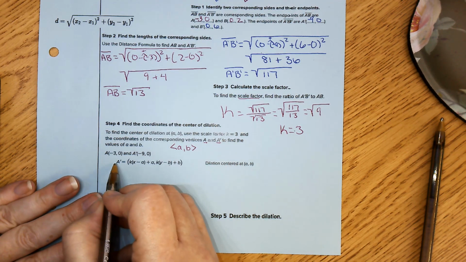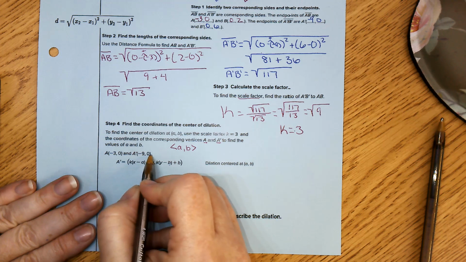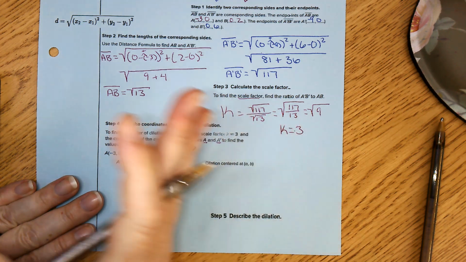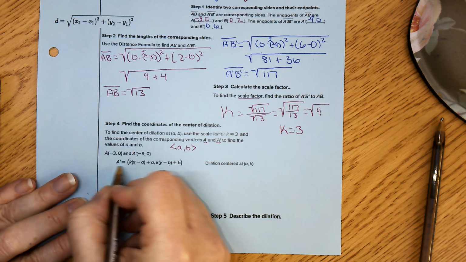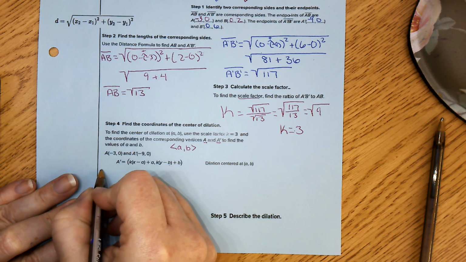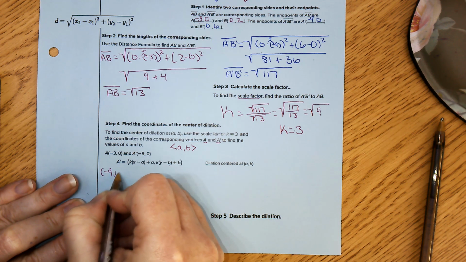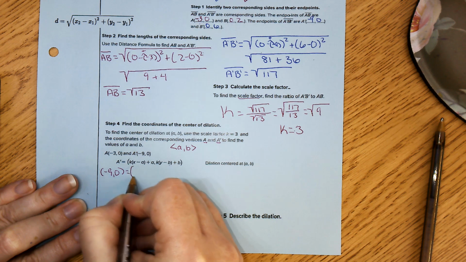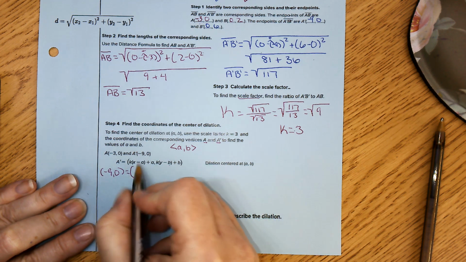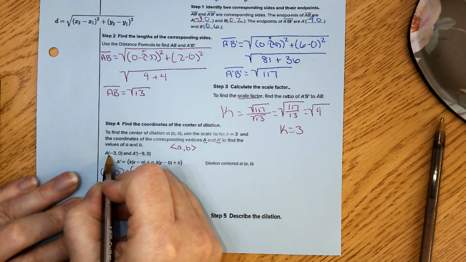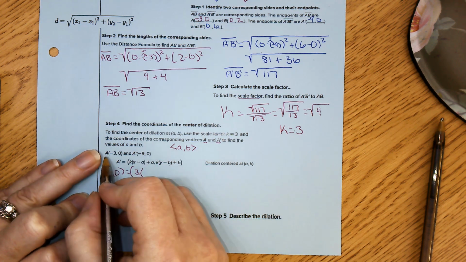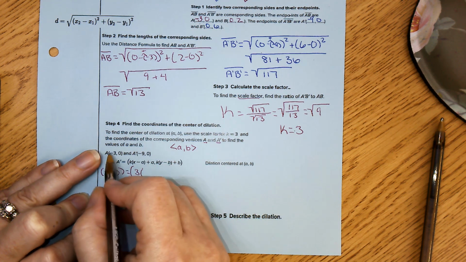Okay, on this side, it's going to be A prime, because that is what we dilated to. So we are going to have A prime over here, which is negative 9, 0. Okay. And then we have K, which is 3. Now on this side of the equation, we are actually going to use A, because this is our starting point.